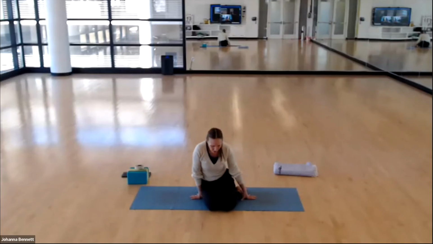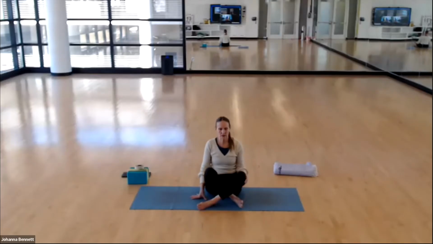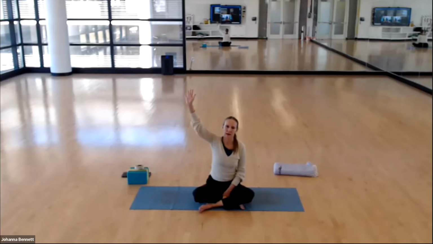Good. Now we're going to release the legs, and we are going to cross the legs now if you're not in that position. Now we're going to take our right hand, and we're going to use the right hand to close the right nostril. So take your right thumb and just close your right nostril. Okay, so my thumb is going to close my right nostril.